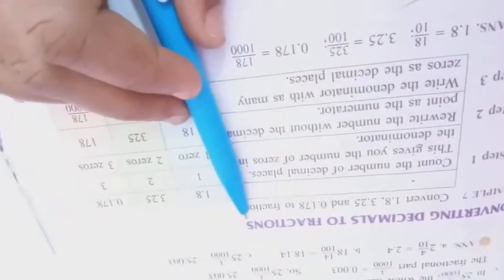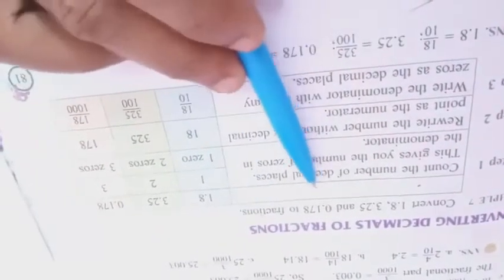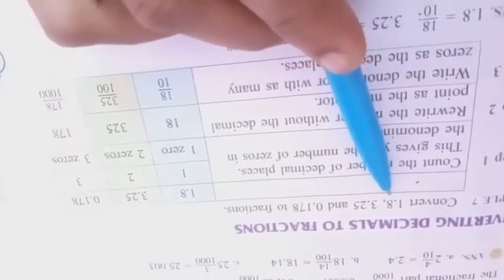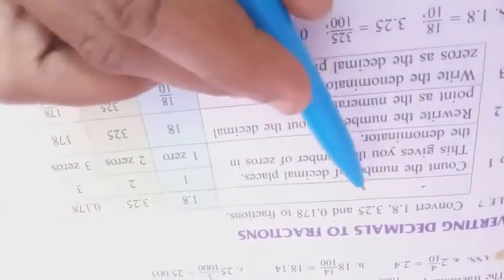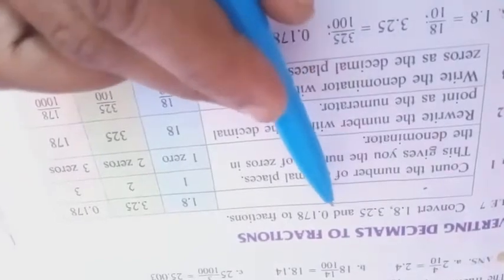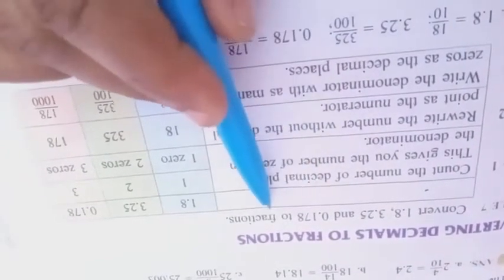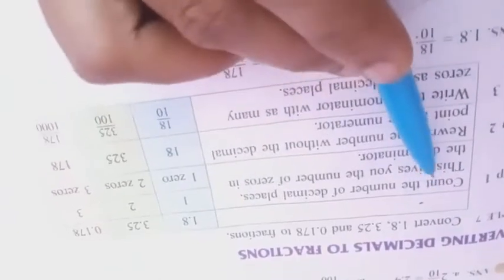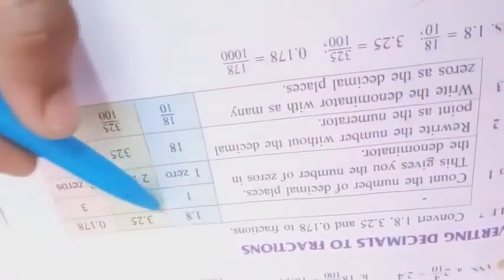Okay, now we will see how to convert decimals to fractions. Earlier we studied how to convert from fractions to decimals, right? Now we are going to convert from decimals to fractions. Page number 81. Listen to the instruction, then we will follow. The question will be in points. Decimal means points. We have to write it as a fraction: 1.8, and then 3.25, and then 0.78. We have to change them to fractions.